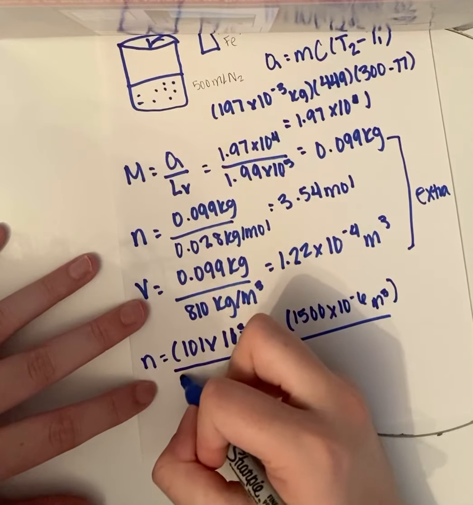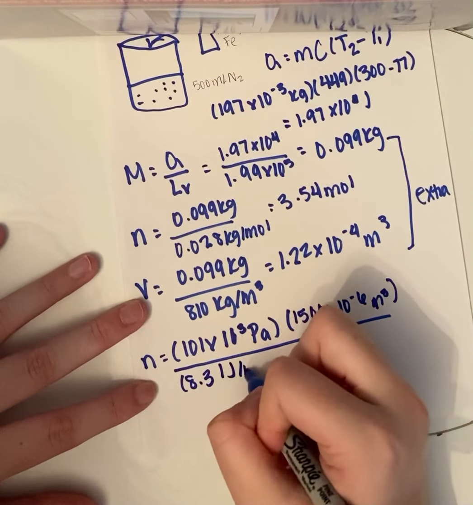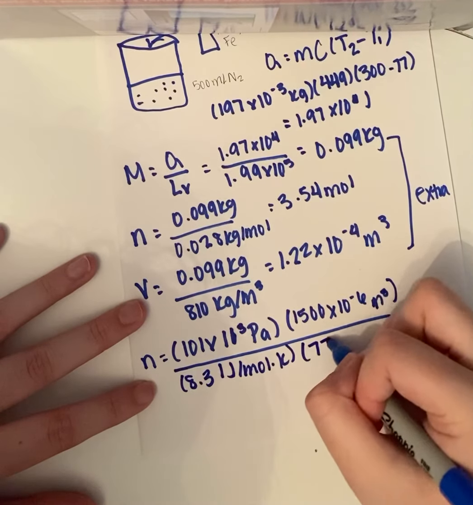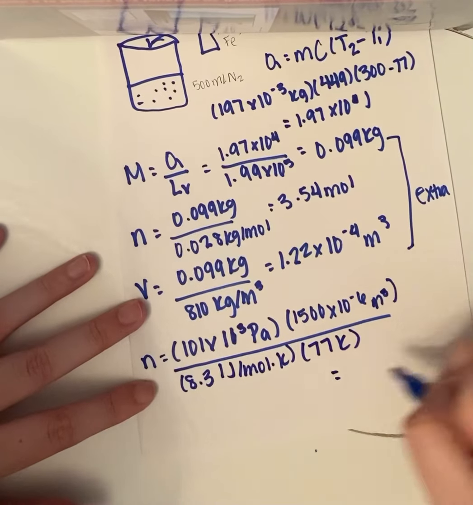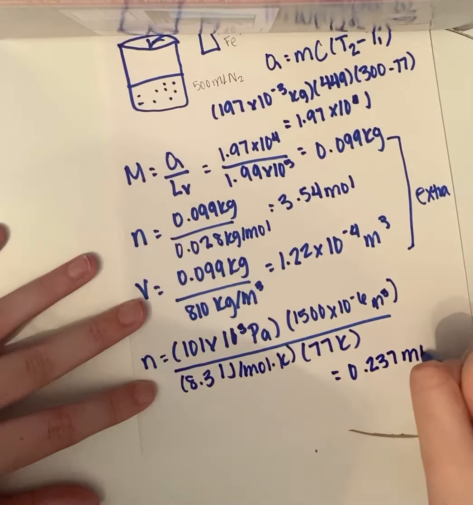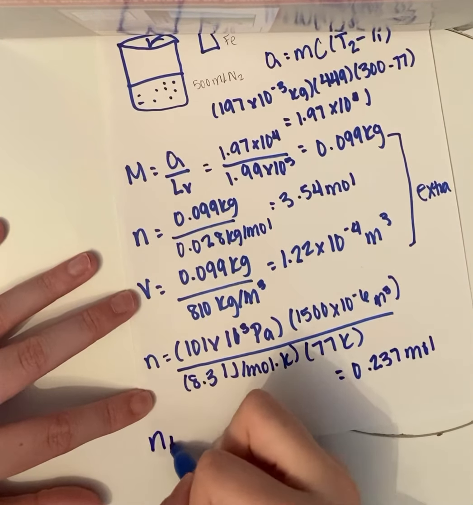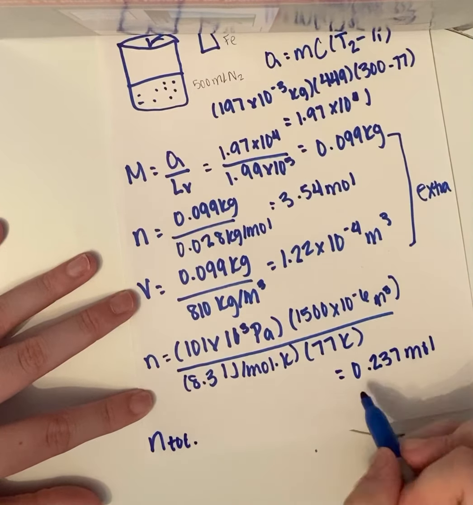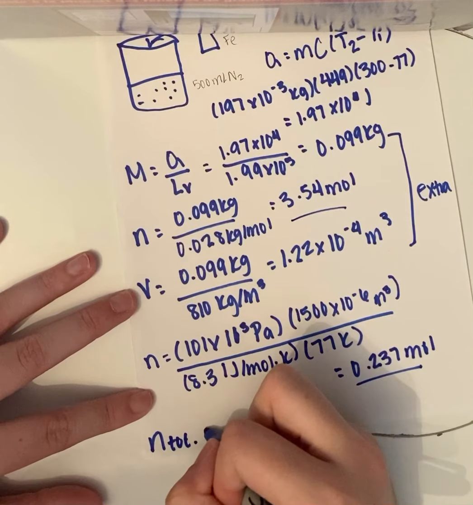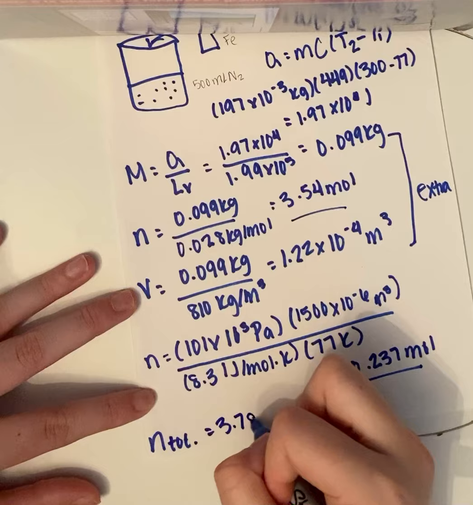And now on the bottom we have R, the gas constant, and T, for which we're going to use the boiling point, 77 Kelvin. This gives us 0.237 moles. Then we want to find the total moles, which is this value plus this value, and that gives us 3.78.